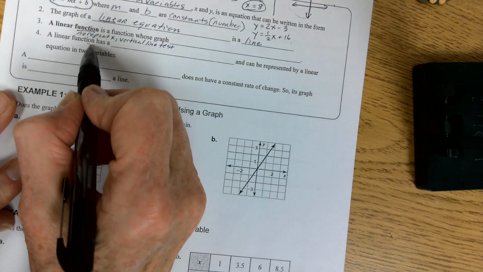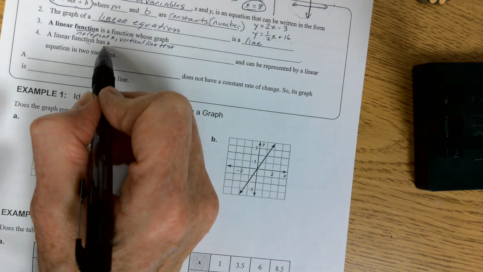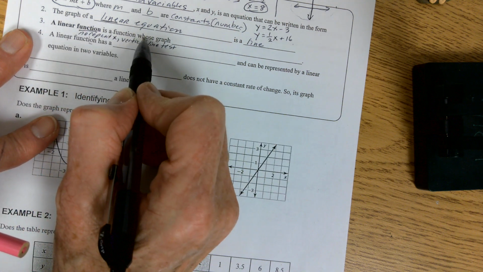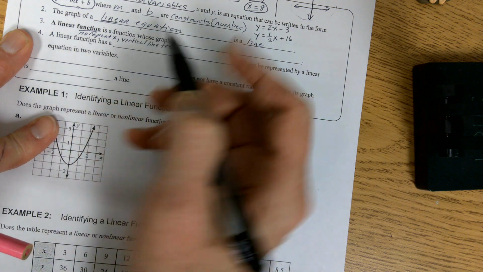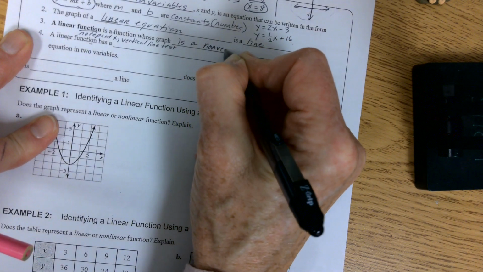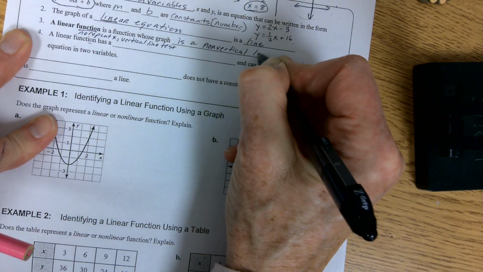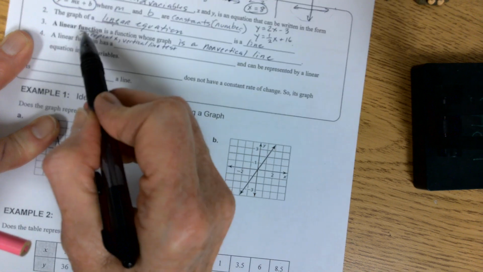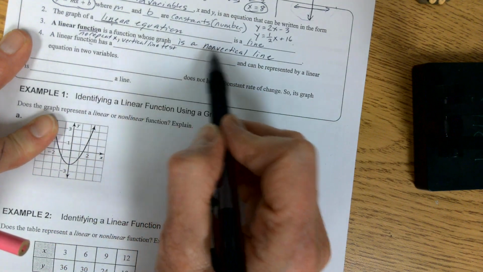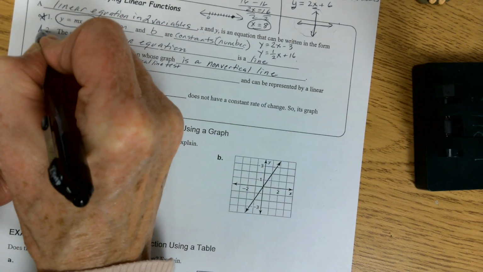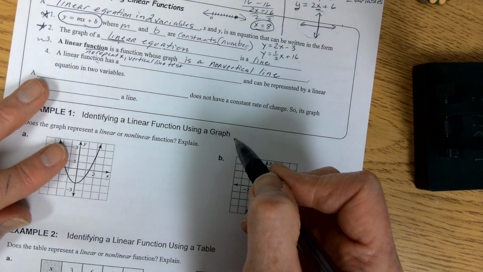So go back to this. A linear function, okay? I'll go right here. A linear function is a function whose graph is a non-vertical line. Linear equation, line. But when we talk about the special function, it's a non-vertical line. This isn't a real big deal, okay? Not real super important.